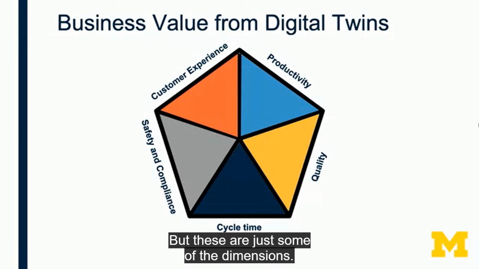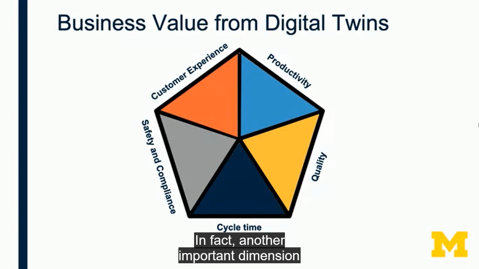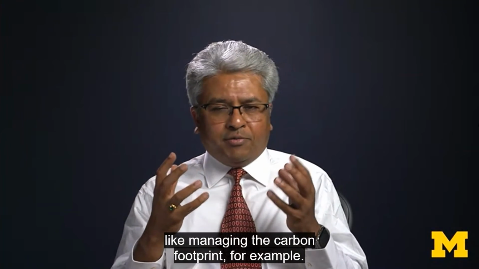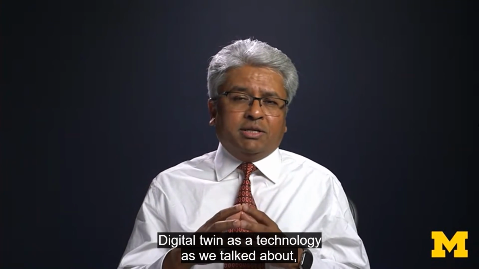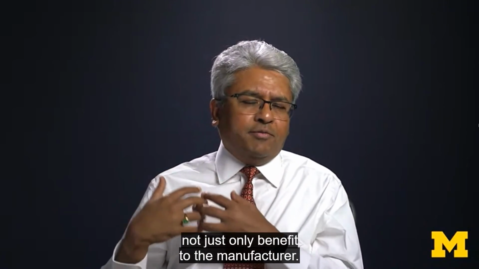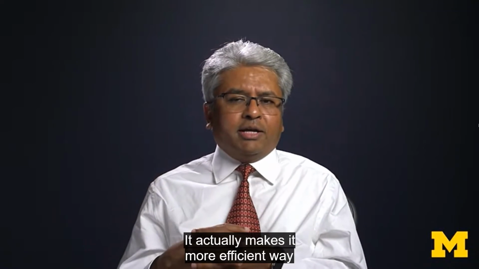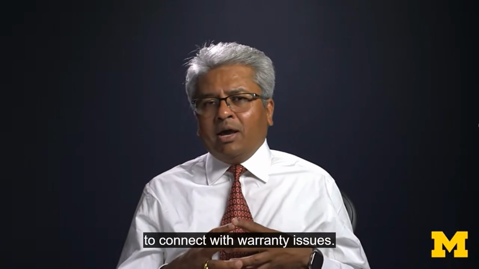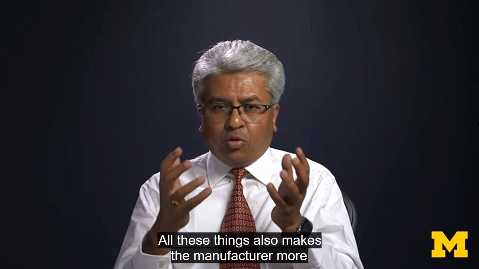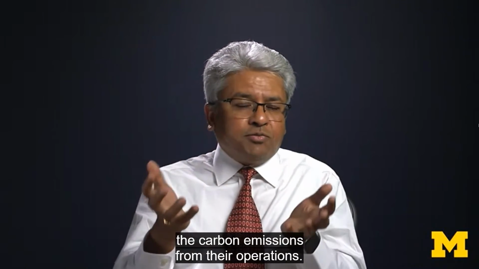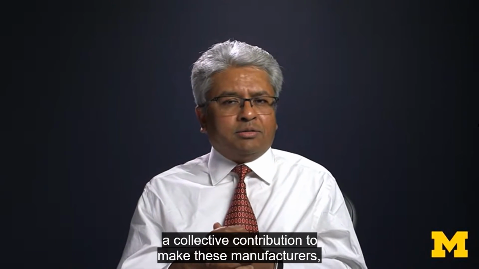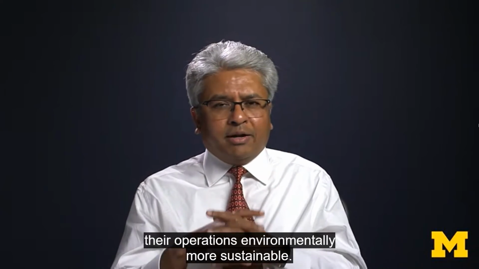In fact, another important dimension is making the environment green, like managing the carbon footprint, for example. Digital twin as a technology, as we talked about, increases productivity significantly. That's not only a benefit to the manufacturer, right? It reduces a lot of rework. It makes it a more efficient way to connect with warranty issues. So all these things also make the manufacturer more green in terms of the carbon emissions from their operations. So these digital technologies have a collective contribution to make these manufacturers' operations environmentally more sustainable.